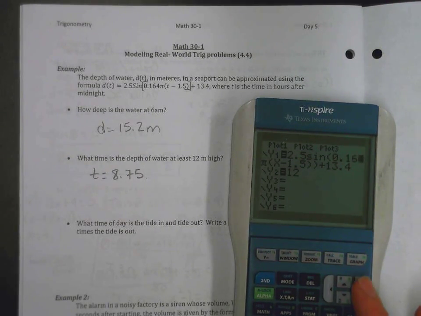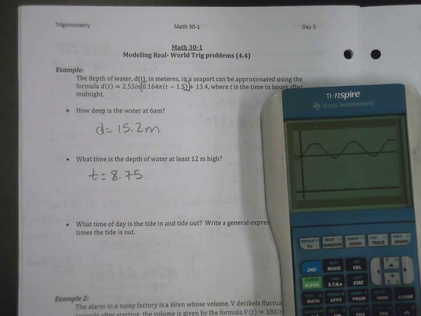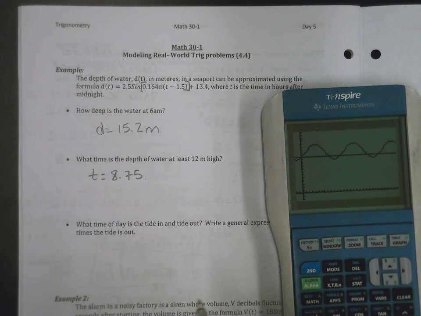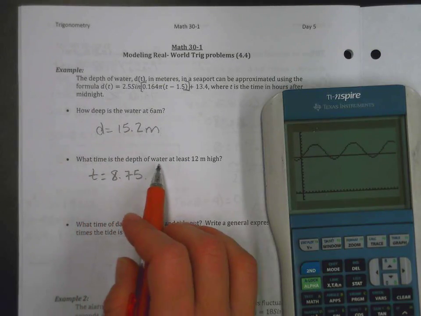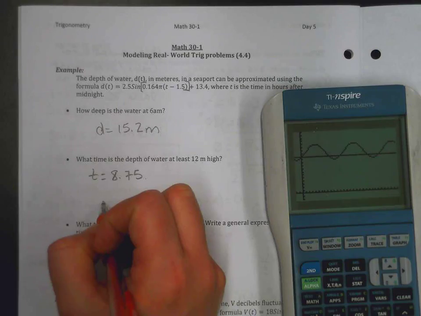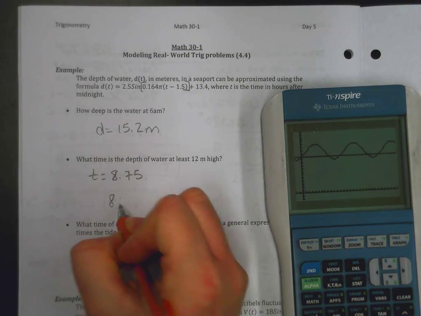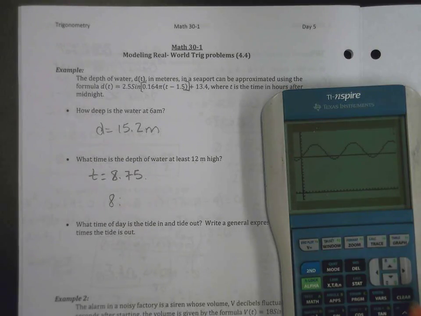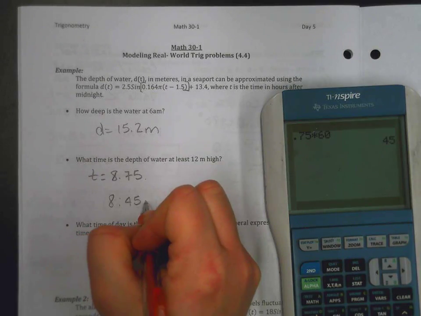Just double checking my equation here. Yep. Okay. So what does that mean? 8.75. It means that this point, right? What time is the depth of the water at least 12 meters high? Okay. This is going to be at 8.75 in hours or in minutes would be 8:45 a.m.